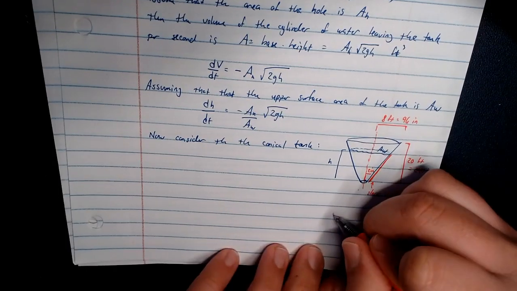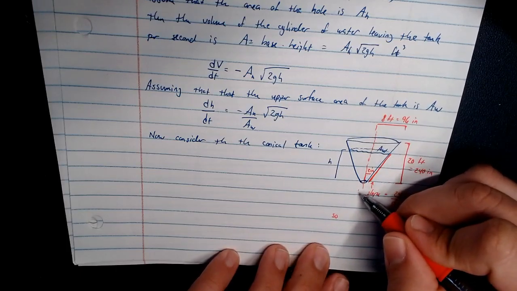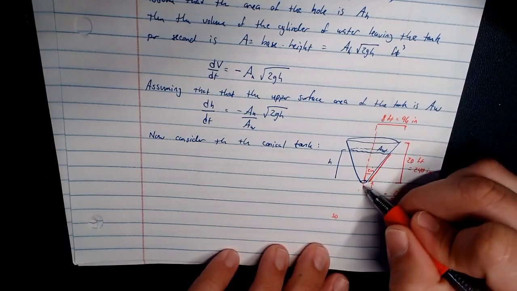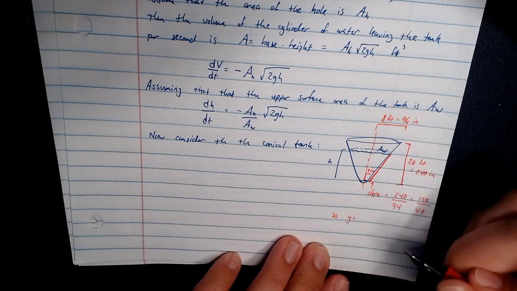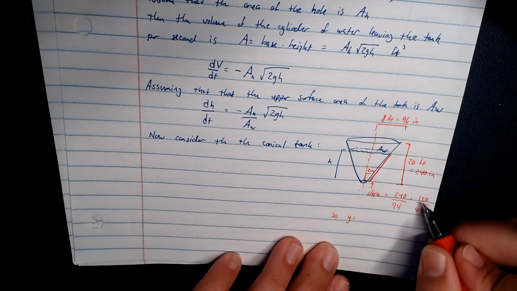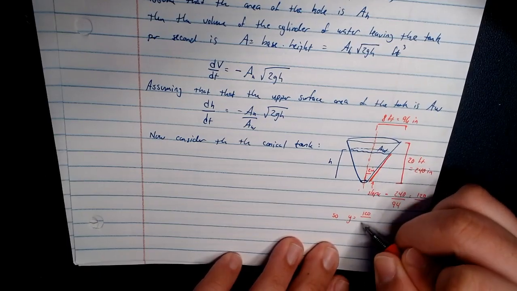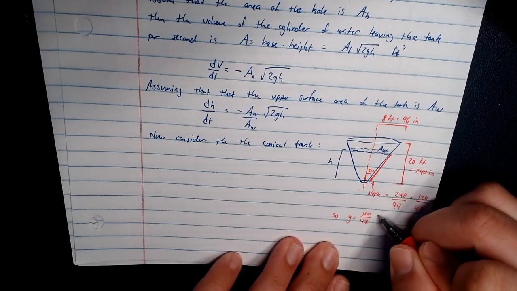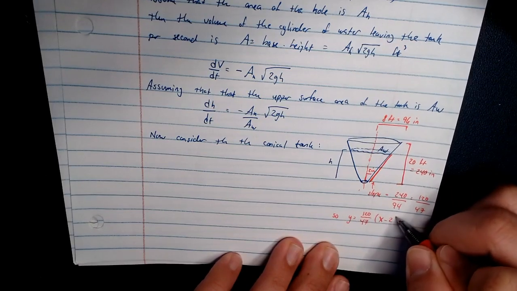Okay, so an equation for this line, assuming you had the origin down here, is going to be y equals mx plus b, right? So I've got my slope right here, 120 over 47, times x minus 2 here.